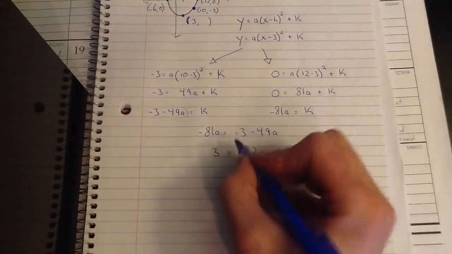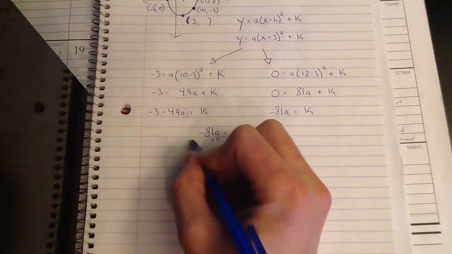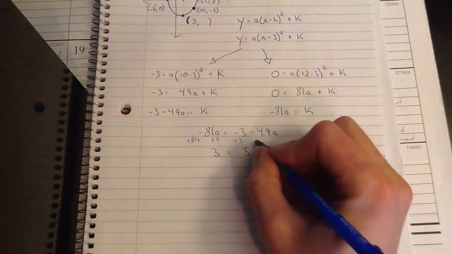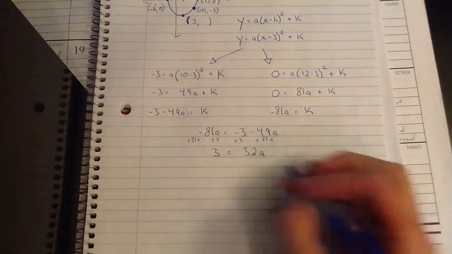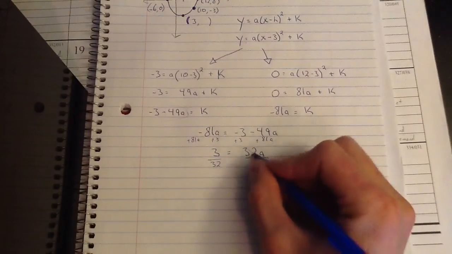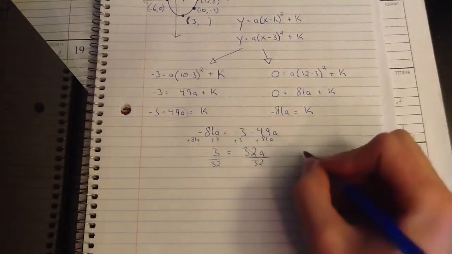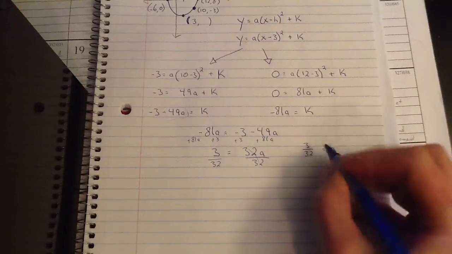So I added 3 here, plus 3, I added 81a, plus 81a, just to show you what I did. Then I got 3 equals 32a, divide by 32, these cancel. So 3 over 32 equals a.